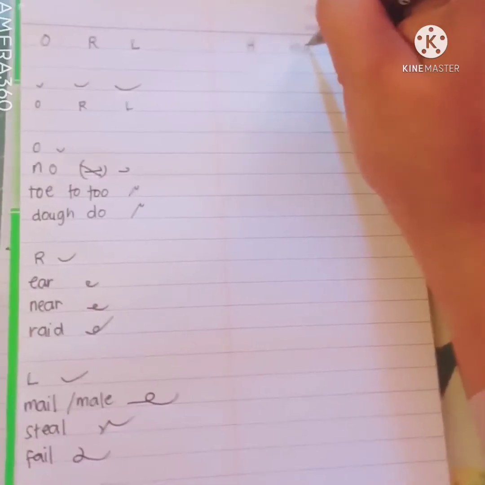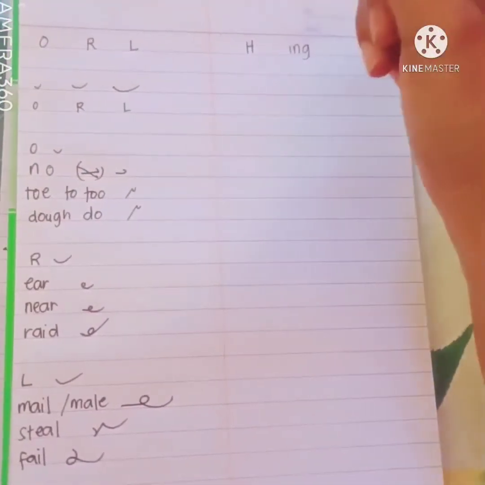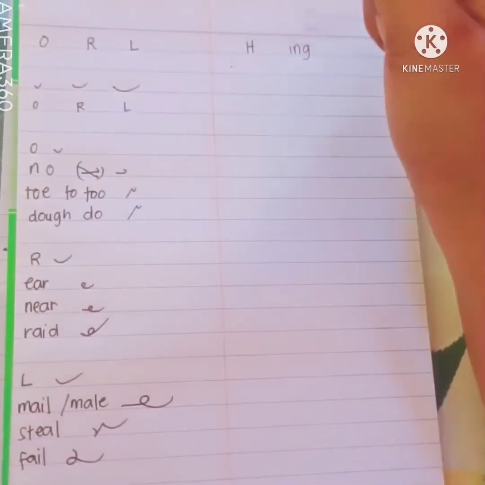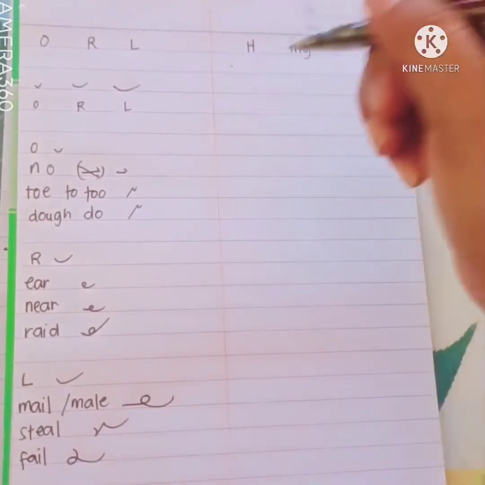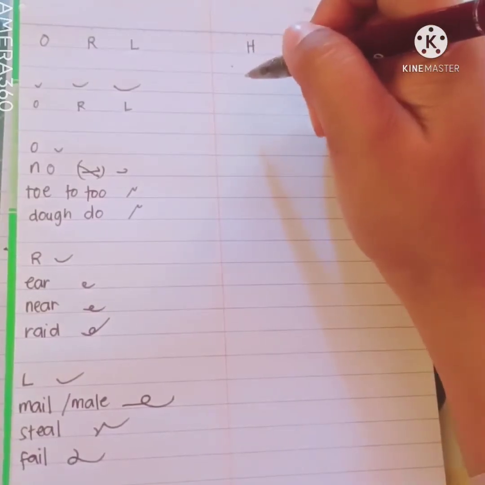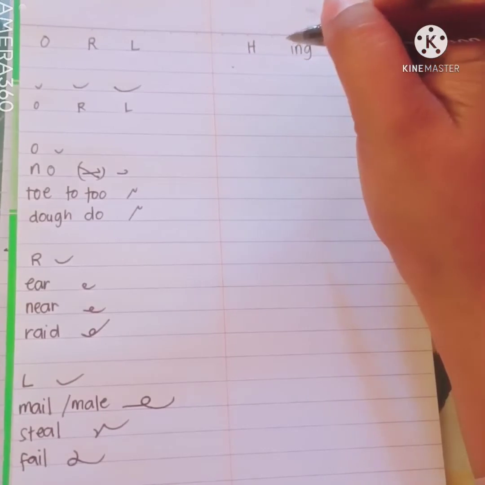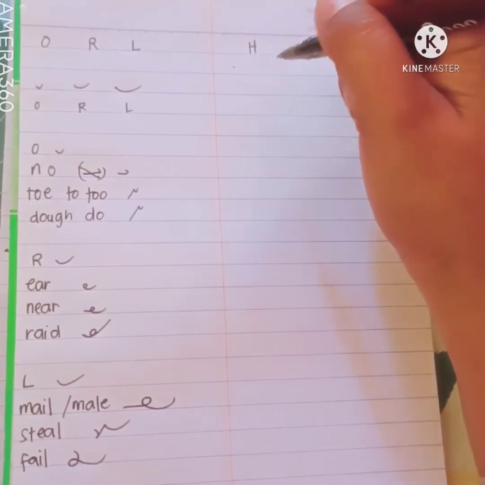H and I-N-G, or ing. So why are they together? Because they are the same symbol. It's a dot or period. So how can we know if it's H or I-N-G? We can know it's H if the dot is in the beginning of the stroke, and if it's in the end, it's ing.